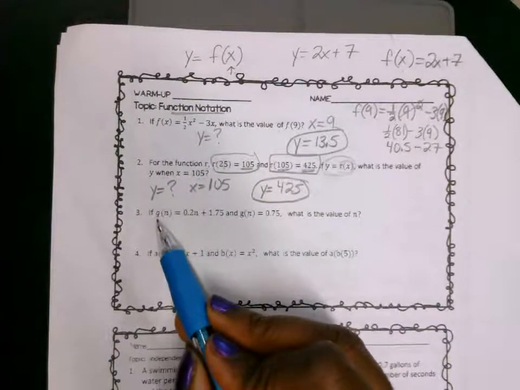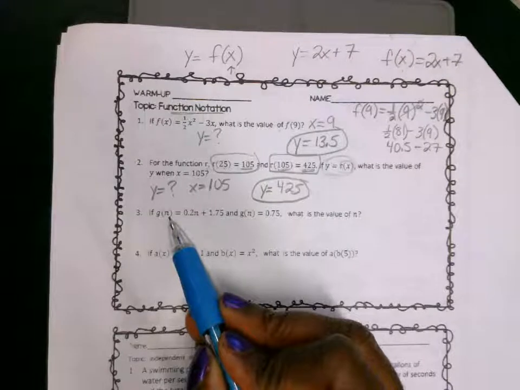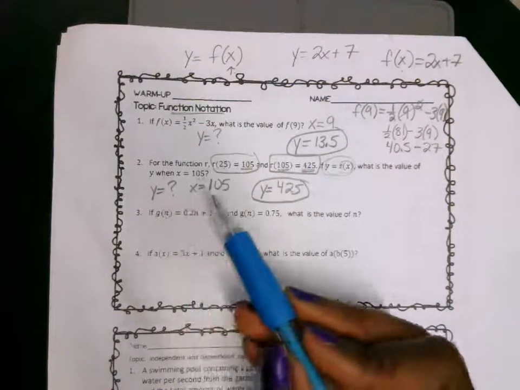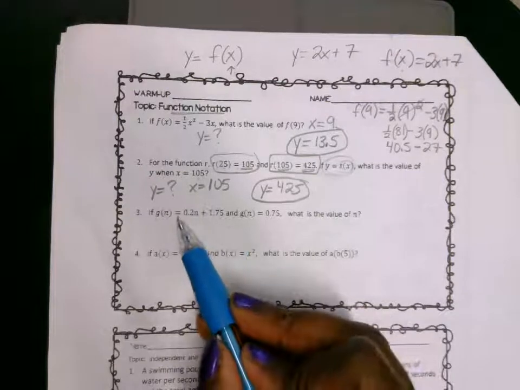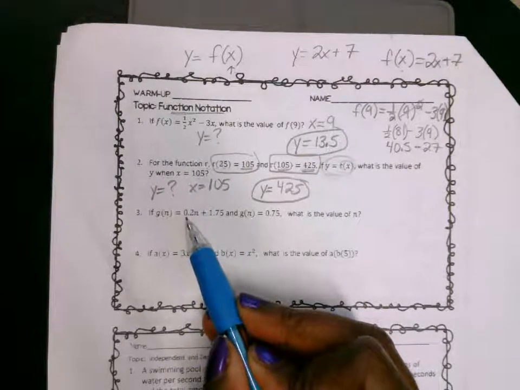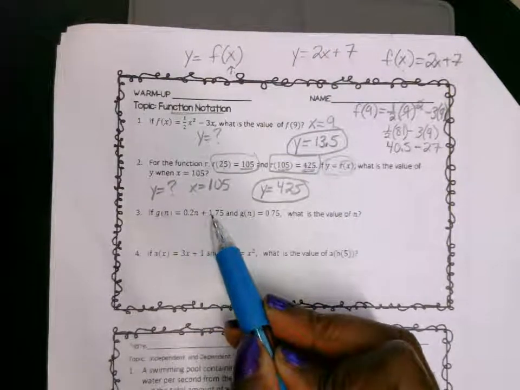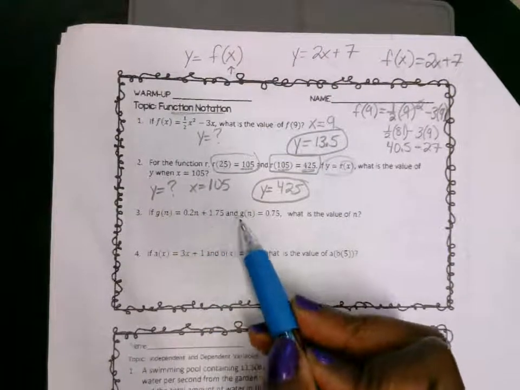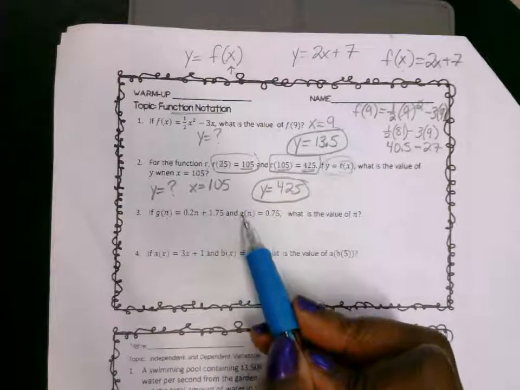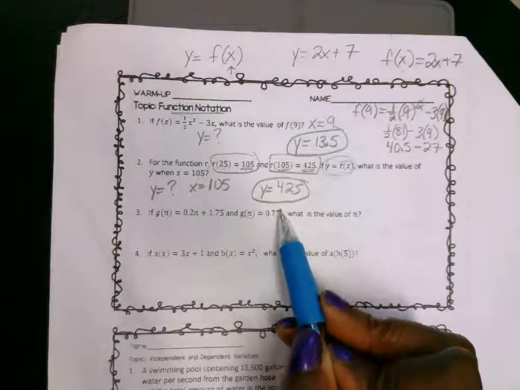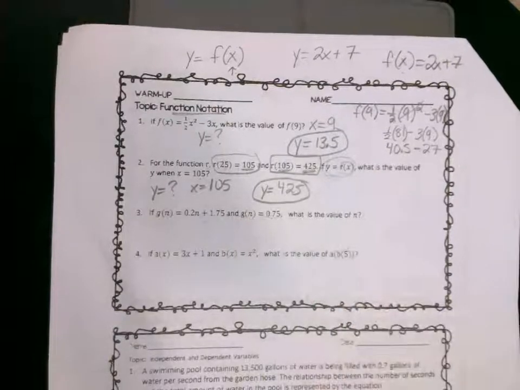Number 3. If g of n, it's the same, they just use n instead of x. It's the same thing, okay? g of n equals 2/10 n plus 1.75, or 1 and 75 hundredths. And g of n is equal to this number right here. What is the value of n?